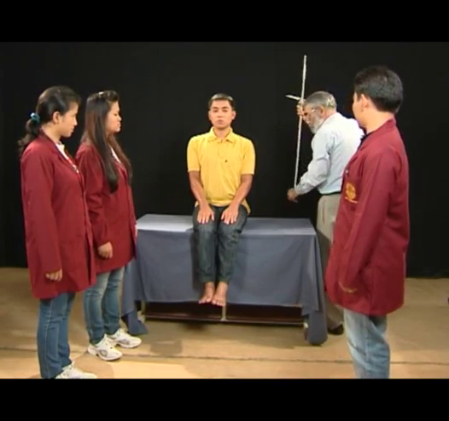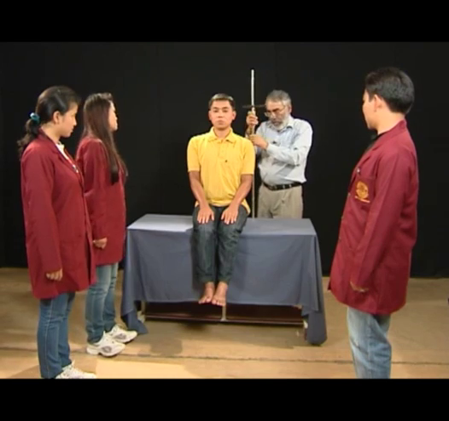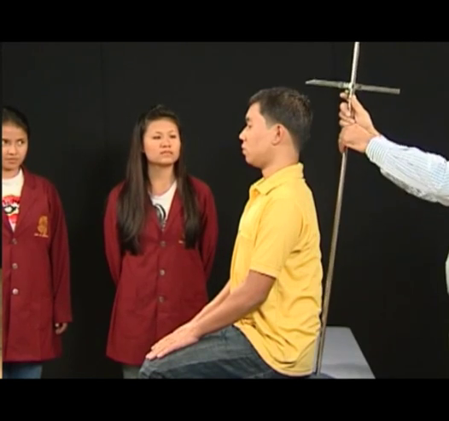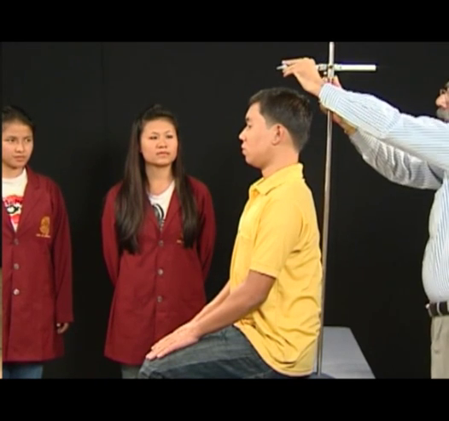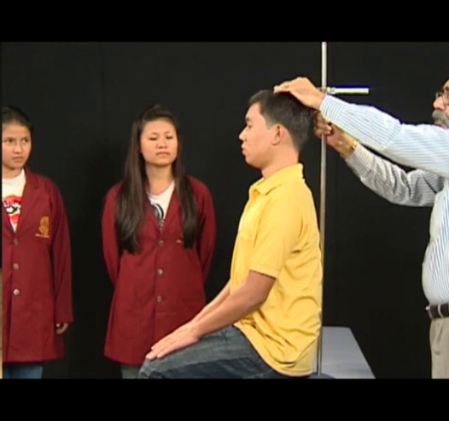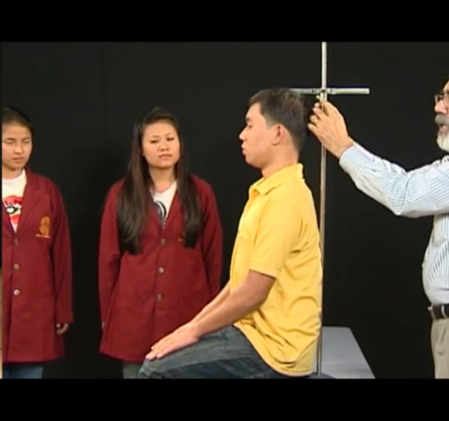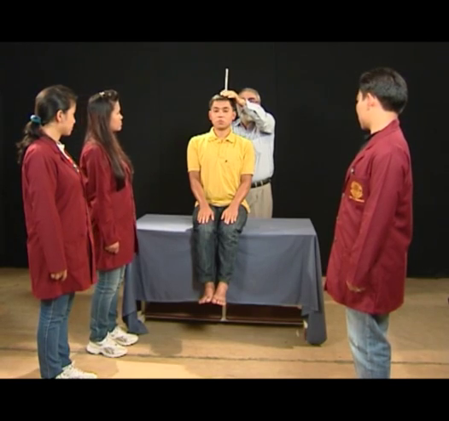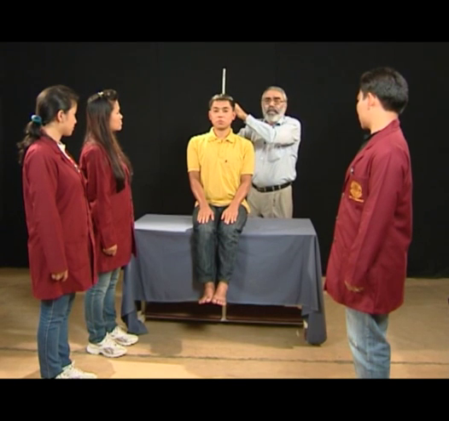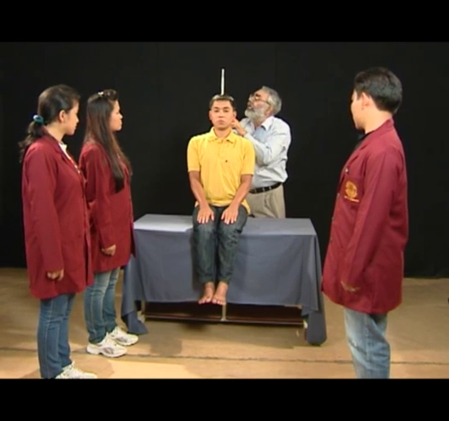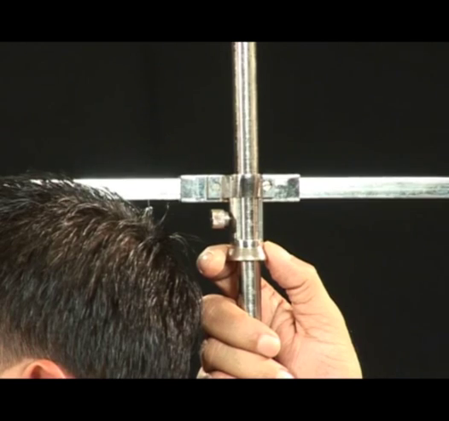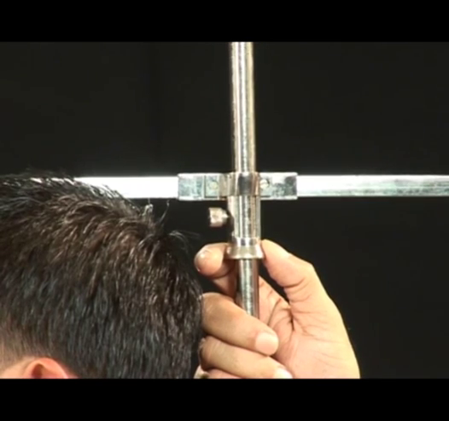Now we place this instrument at the back of the subject in such a way that the rod is coinciding with the median sagittal plane. And after ascertaining its verticality, we bring down the crossbar and get in touch with the highest point on the head, that is vertex, and then read the observation in the window right here, as we did for height vertex. Now in his case, the value of the sitting height comes as 85.4. 85.4 centimeters is the sitting height of this individual.